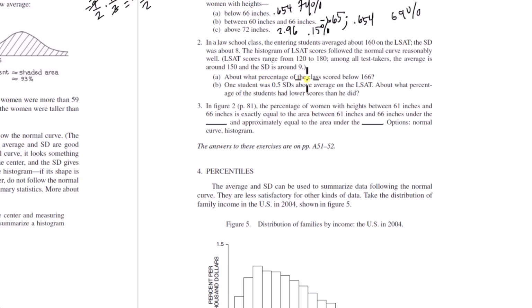So about what percentage of the class scored below 166? What is 166 in standard units? How far is 166 from 160? It's plus 6. How many standard deviations is that? 6 divided by 8, which is 3/4.